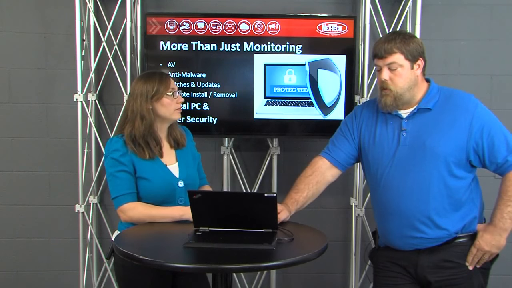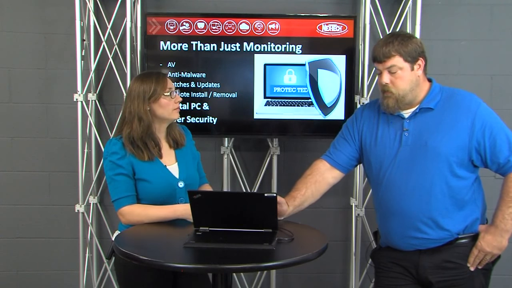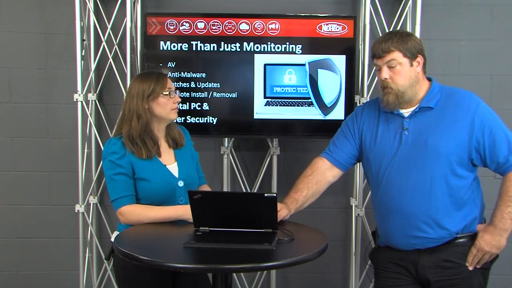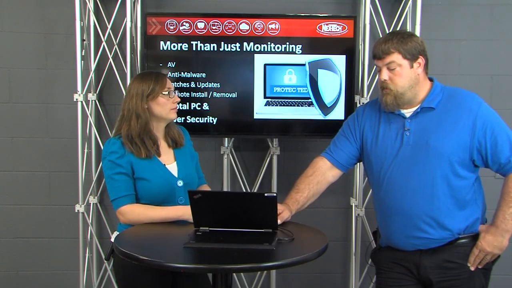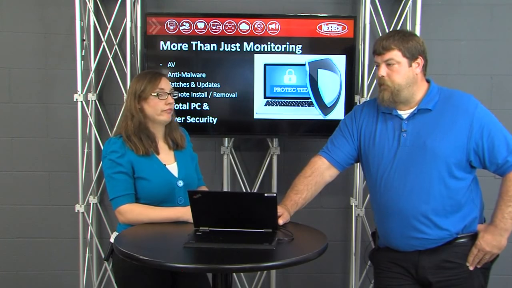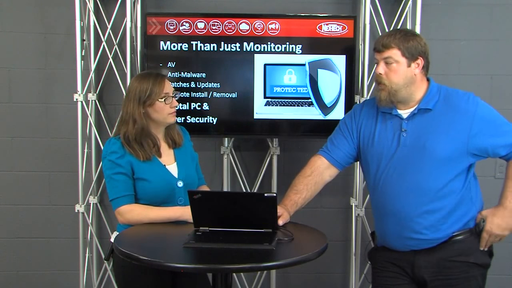Right. Great. So that's included with this as well. We have AV, anti-malware, of course, the patching that we talked about earlier. The ability to remote install and remove programs as well. Same with users, things like that. But it's a total PC and server security. I mean, we're taking care of it from basically the keyboard to the server. We're taking care of it.